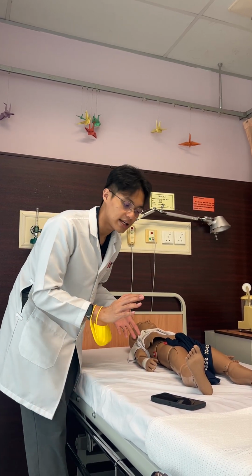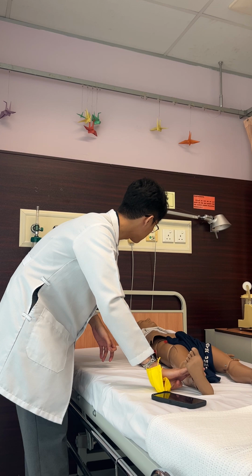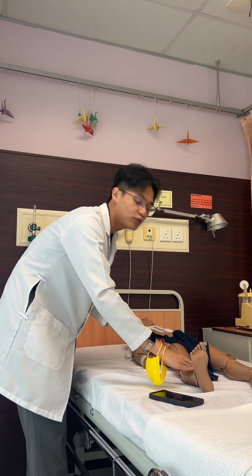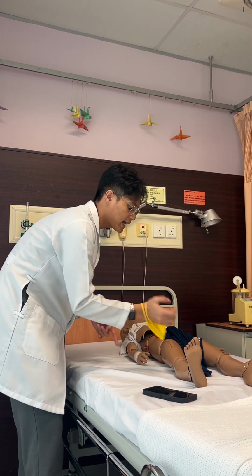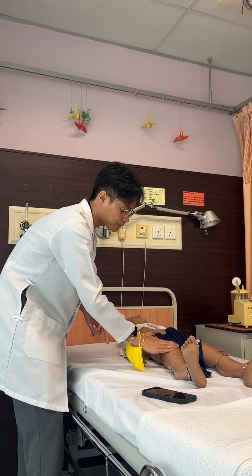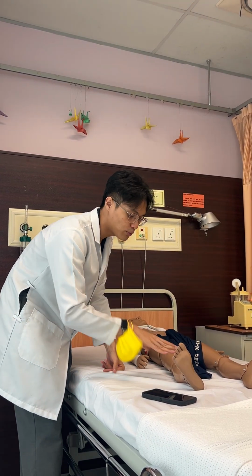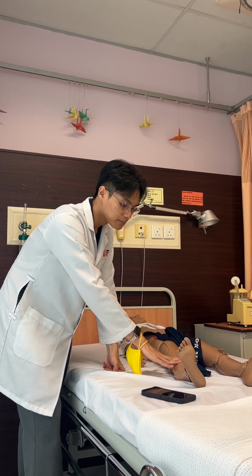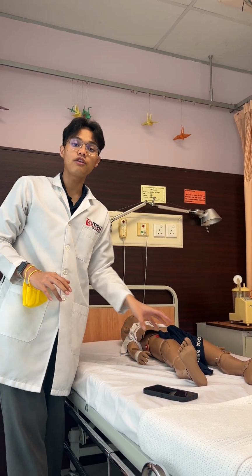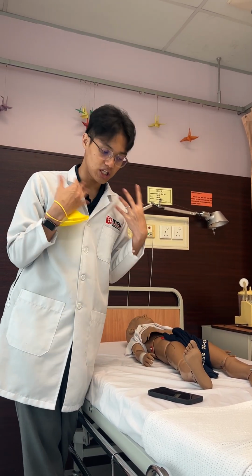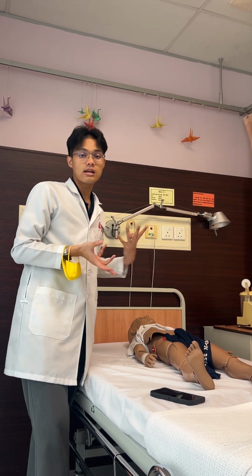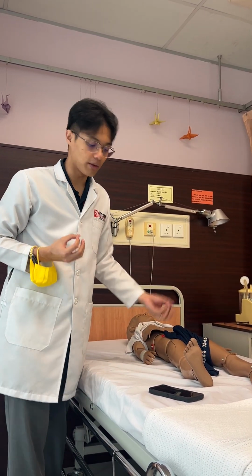So we have to elicit the tenderness. Start from the distal side, and then move towards the injured area, and then start from the proximal side. Move towards the injured area. Only after that, then we start to palpate the injured area. After that, if the patient has any wound or laceration, make sure that you are properly gloved. And then ask the patient the severity of the pain itself.